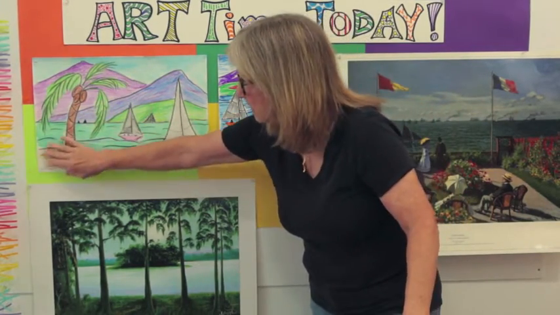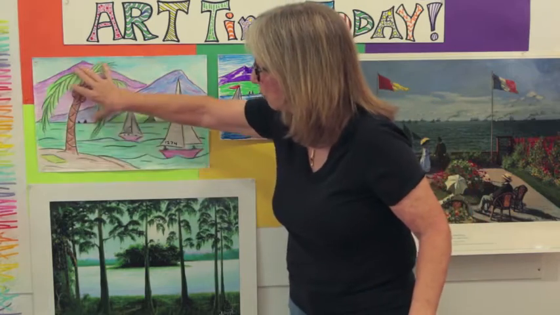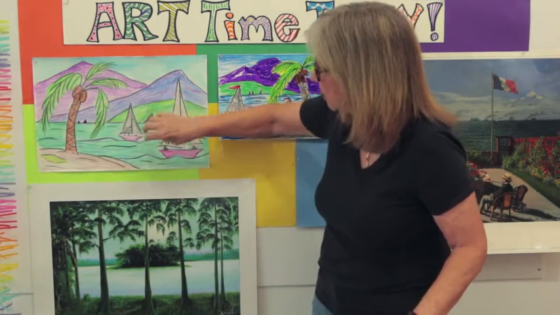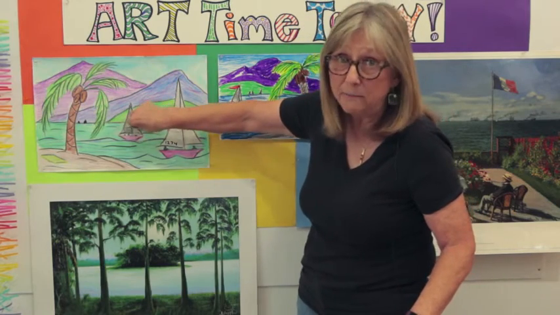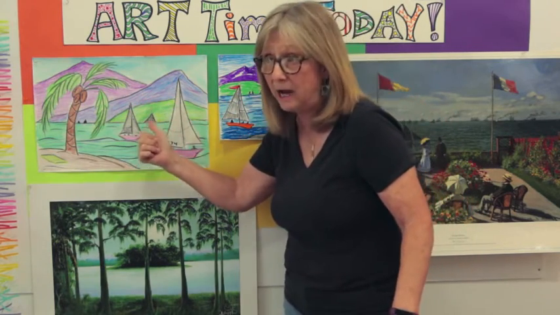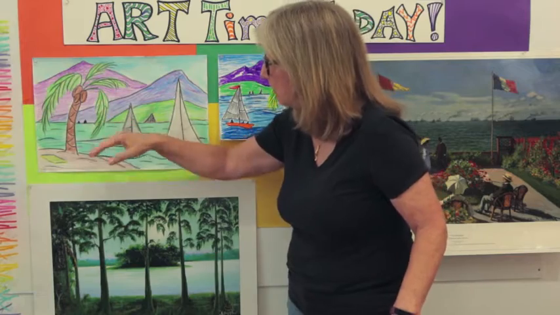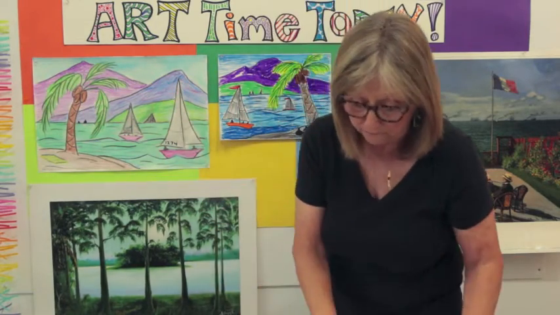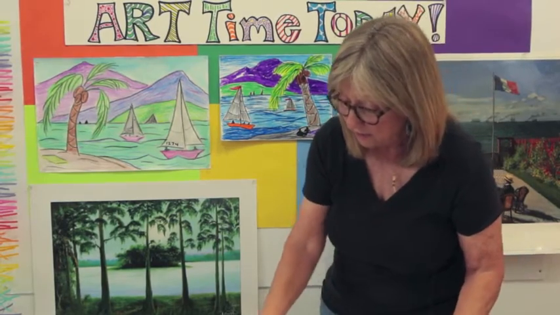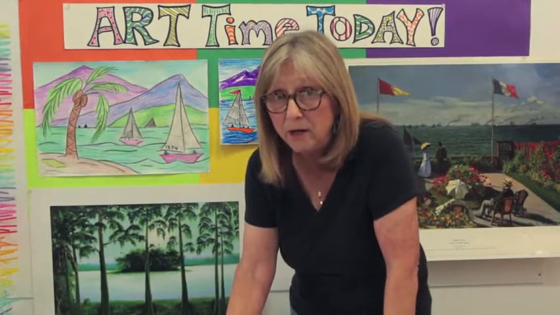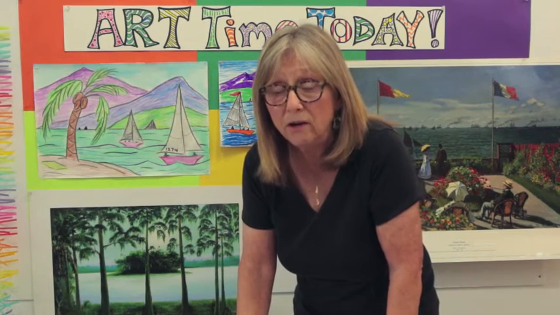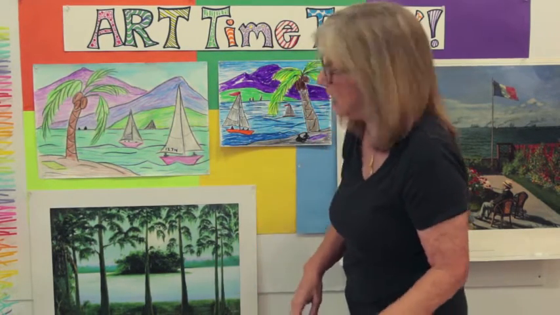We'll start out with an island and a tree, and then we'll add boats. We're going to do a big boat, a medium boat, and teeny tiny boats way in the background. I'm going to do this layer by layer, so we start with the closest and finish with what is farthest behind. I'm going to use crayon today because I'm really excited that I will actually do a little painting with the watercolor to show you how to do that as well.